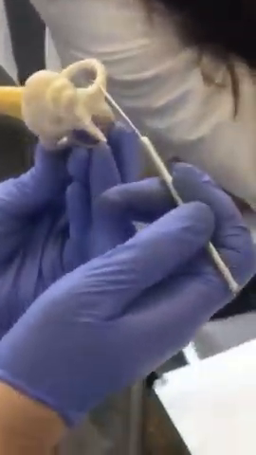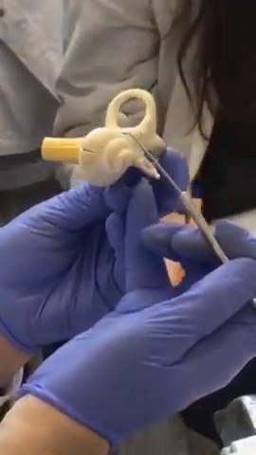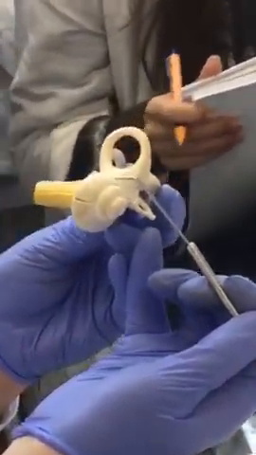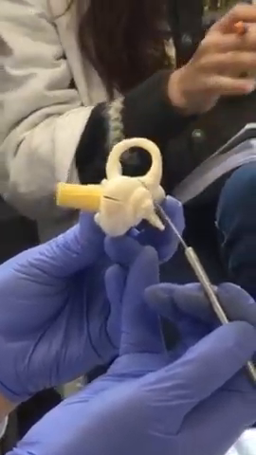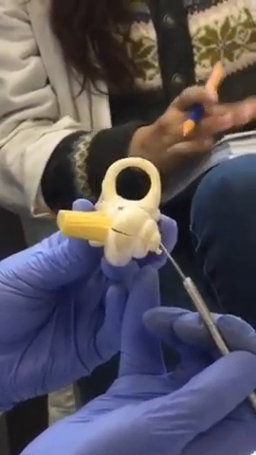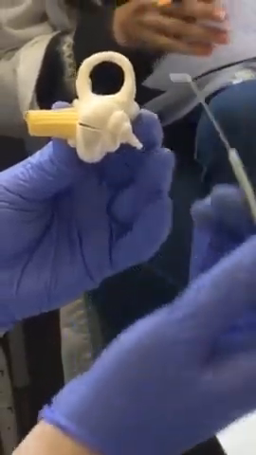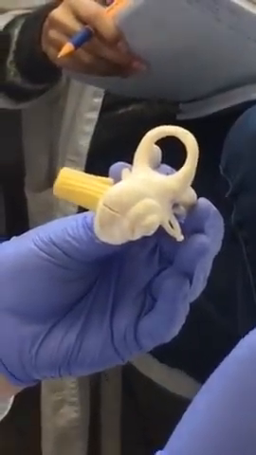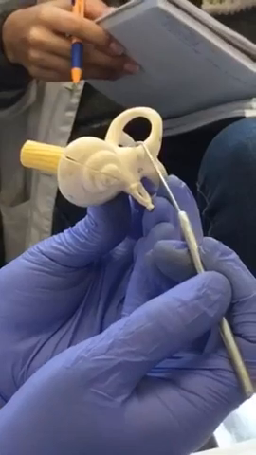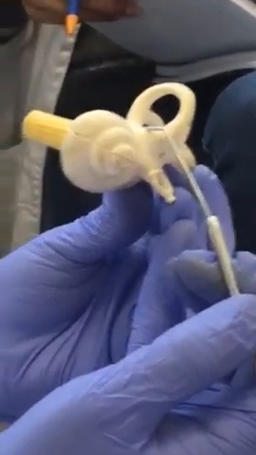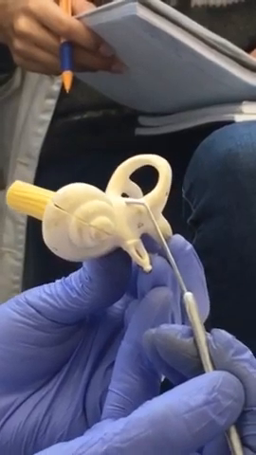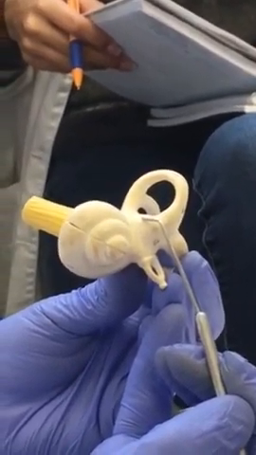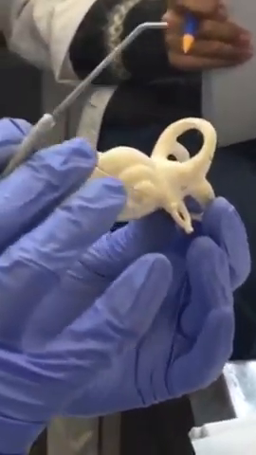Now, regarding the vestibule, it has two little protrusions. One is more inferior and more anterior, so it means closer to the cochlea. This is called the spheric recess. The spheric recess contains inside the saccule. A little bit superiorly and posteriorly, we have another recess, the elliptic recess. This is for the utricle.